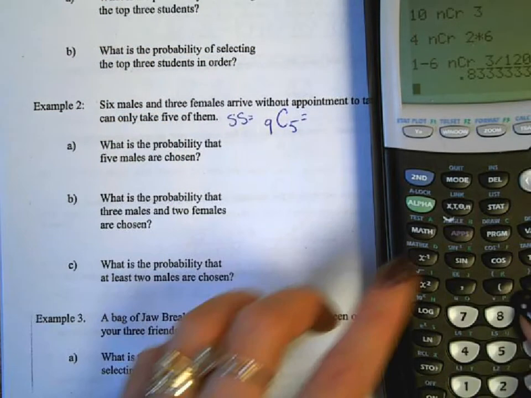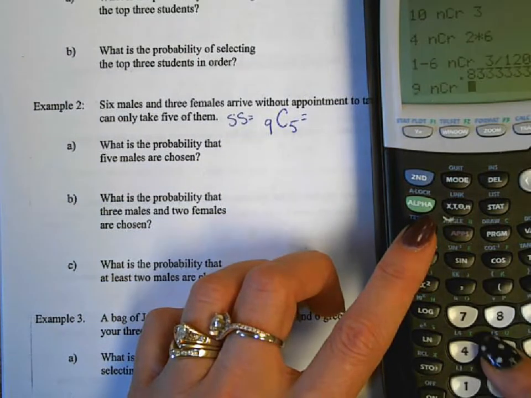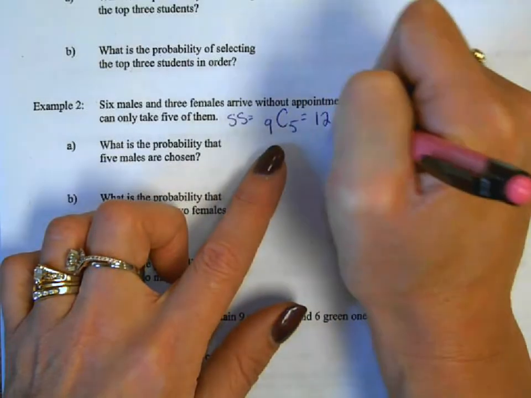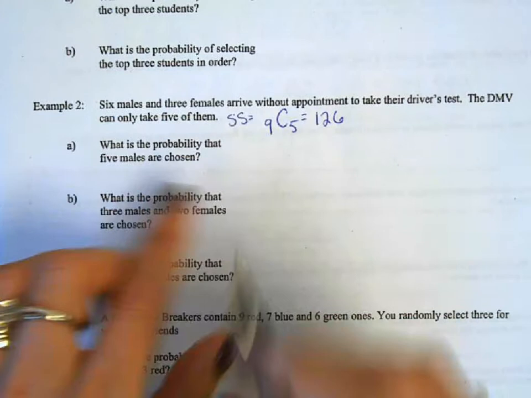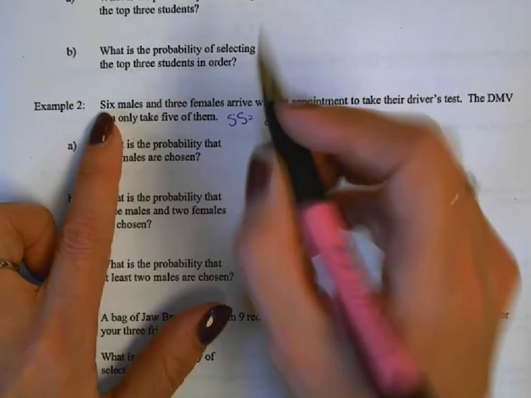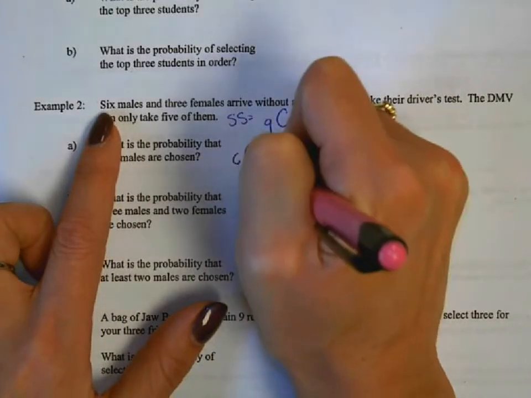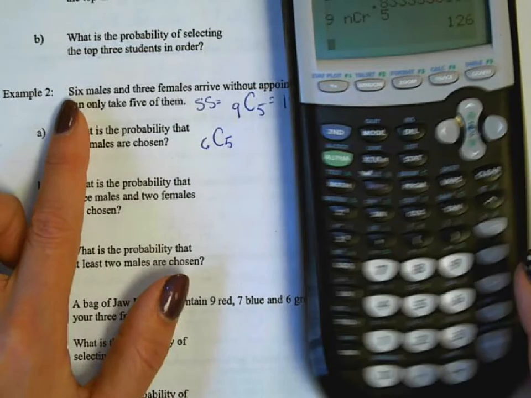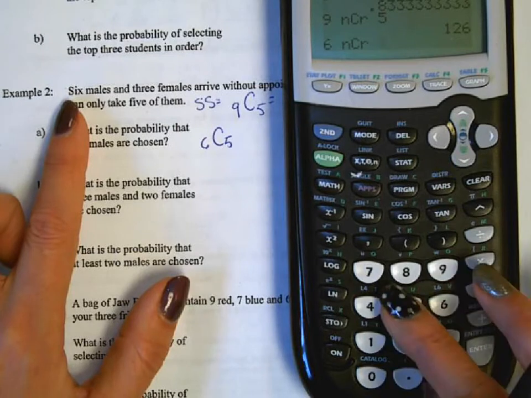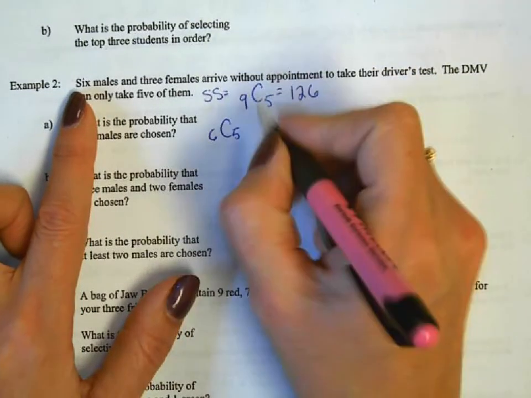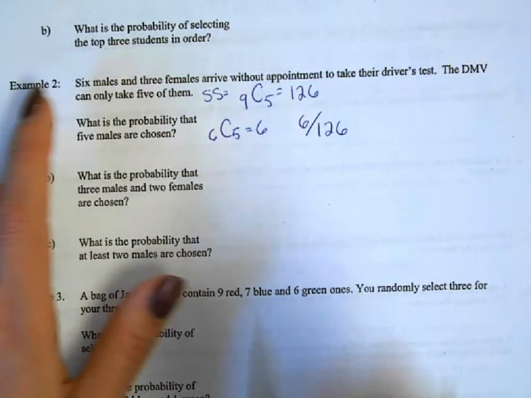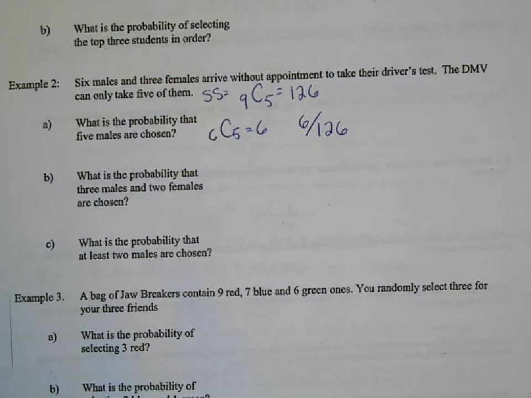9C5, 126 different ways to get 5 different people. Okay, males. So how many of these 126 are just the males? Well, there are 6 males in sets of 5. So 6C5. Only 6 different ways to do that. So our probability would be 6 out of 126. Pretty small probability that that's going to happen.